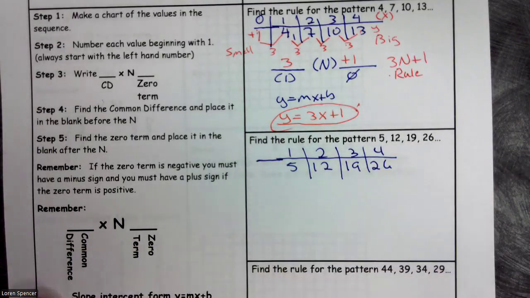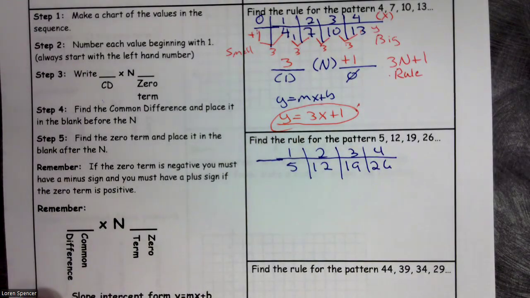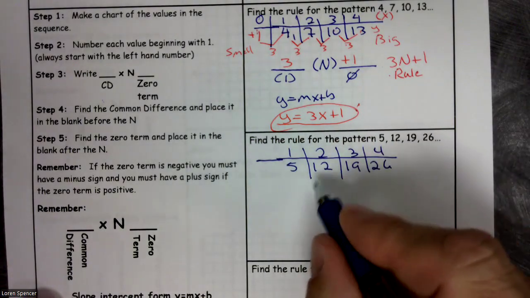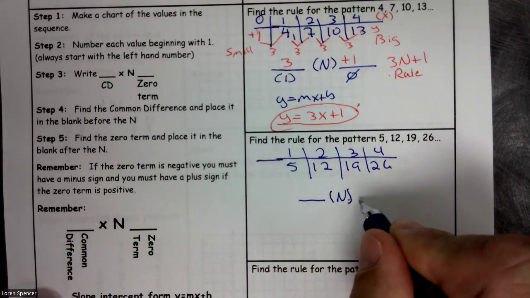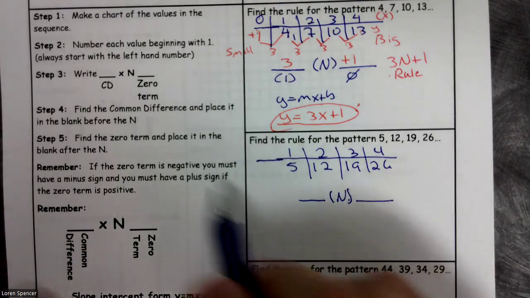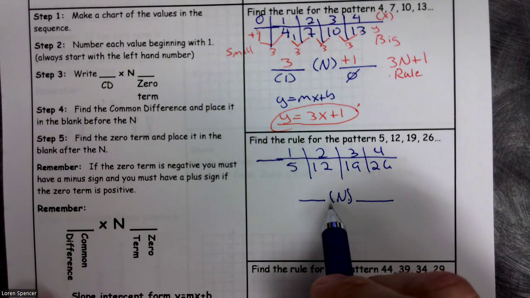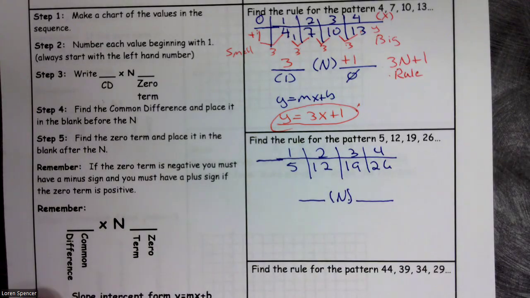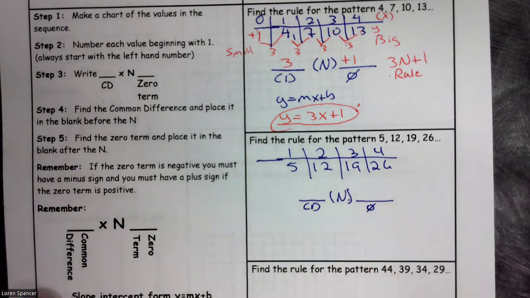We leave a little space to add the zero term. And then we know we're going to have to do blank and blank. The reason I'm putting it in parentheses is to remind us to multiply. We can use the multiply sign, or we can just put it in parentheses, blank and blank. We know this is my common difference. This is my zero term.